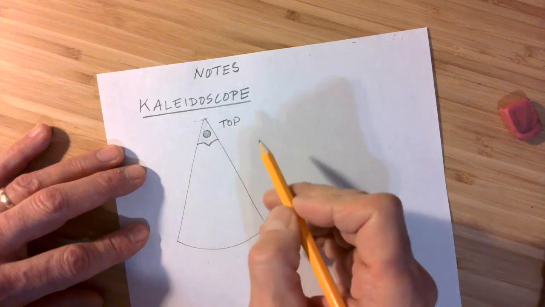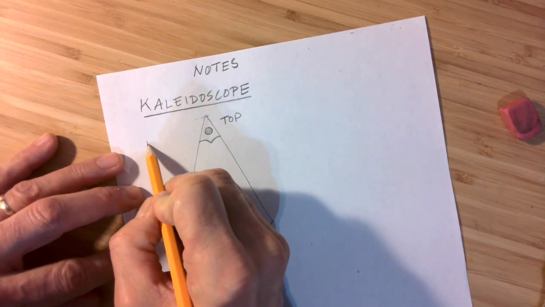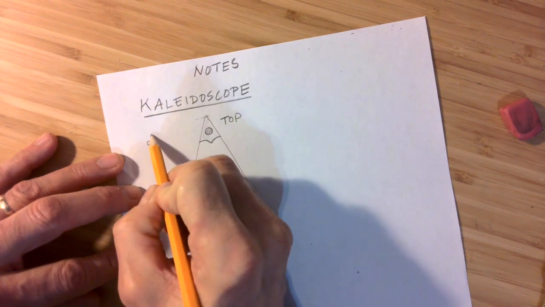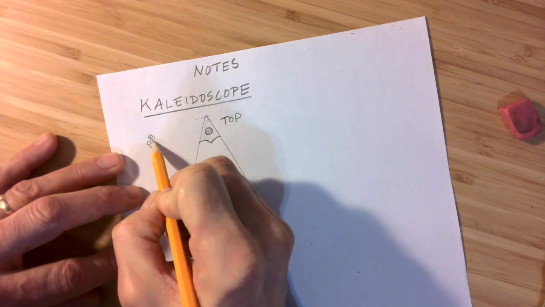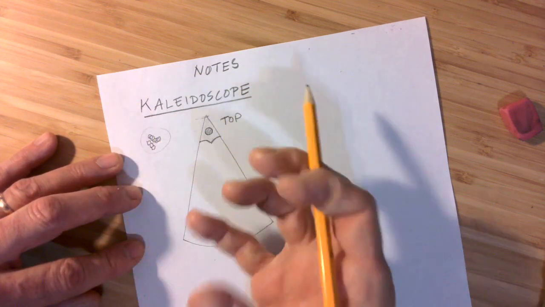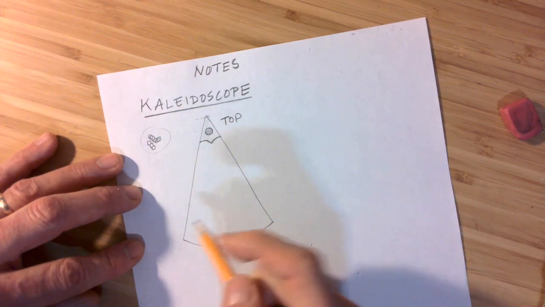You do not draw lots of tiny little things. People sometimes want to make a little chain or something like that. Don't do that kind of stuff. Keep things bolder and simpler.